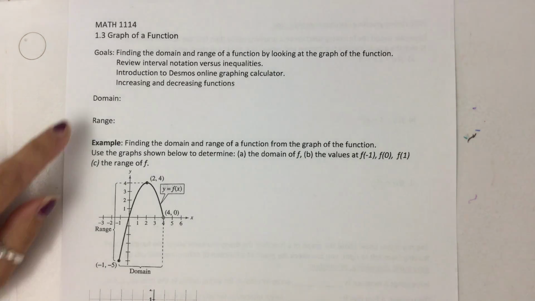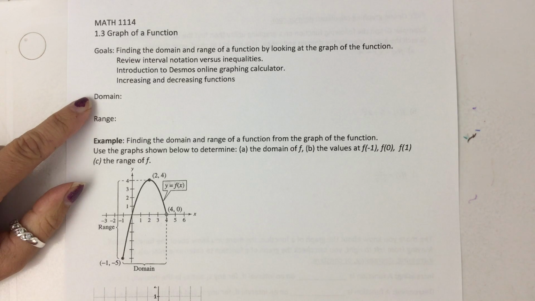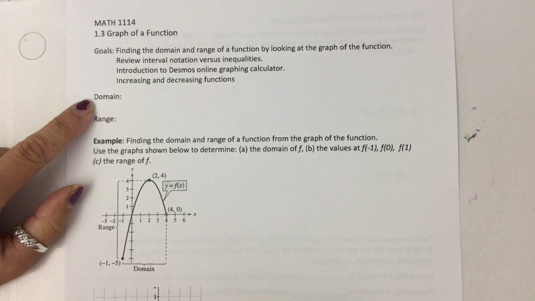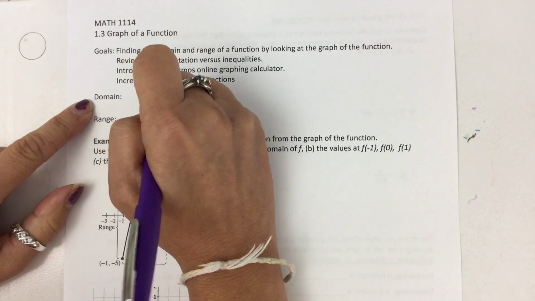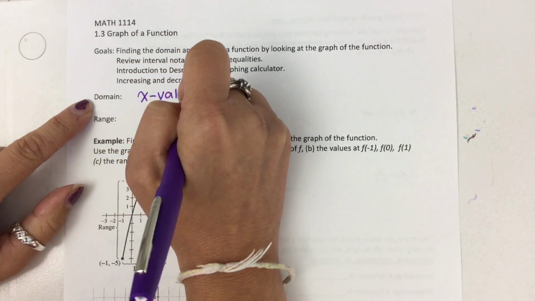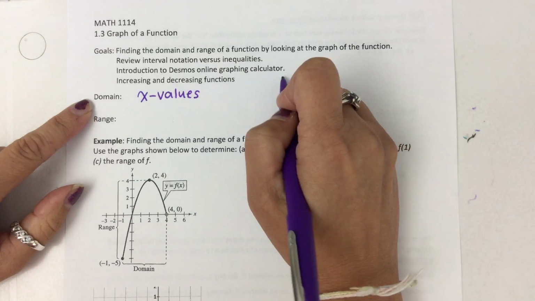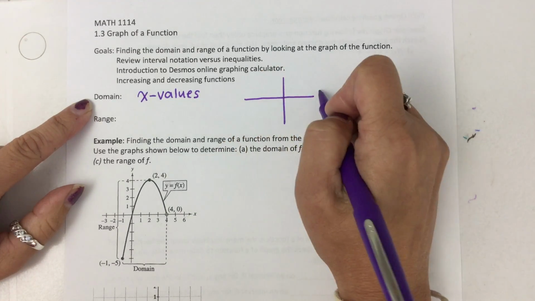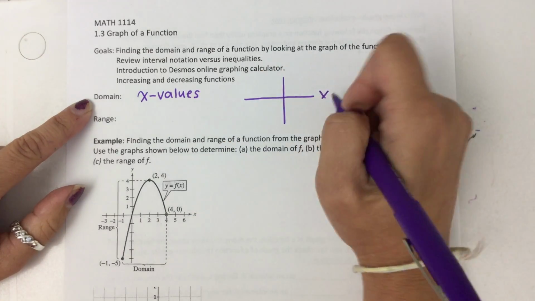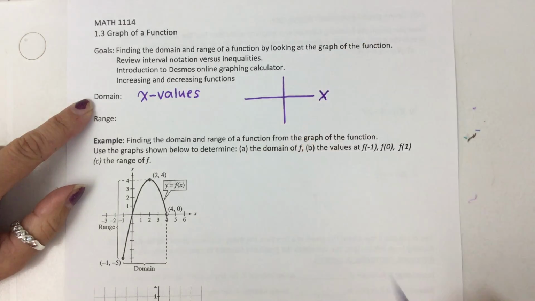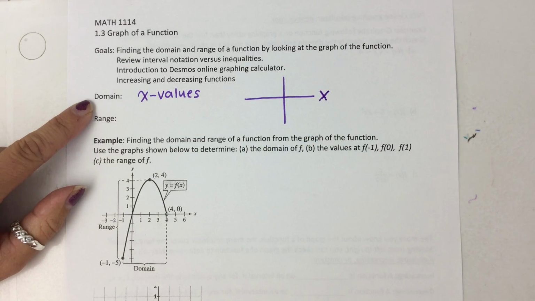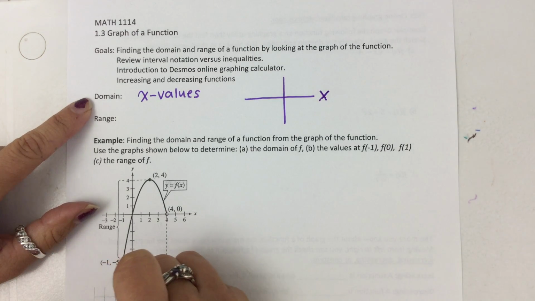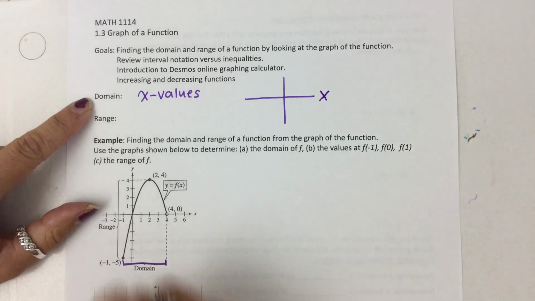We will start off by just making sure that you remember what we mean when we're talking about the domain and the range. The domain consists of our x values. And remember, our x values on the coordinate plane run along the x-axis, which goes side to side. So when you're looking at the graph of a function, if you want to know the domain, you are looking side to side. What x values are being included?